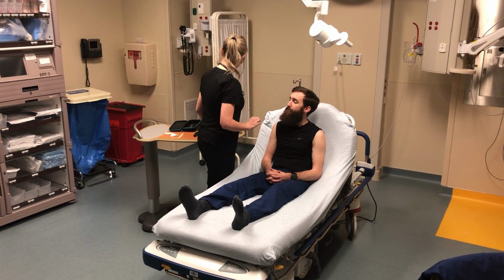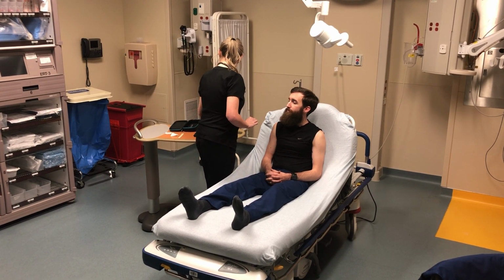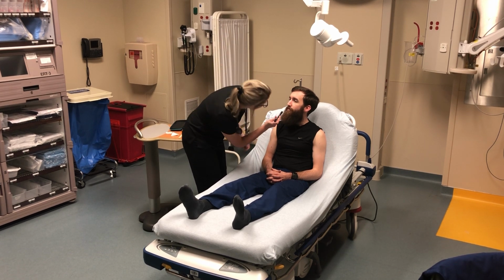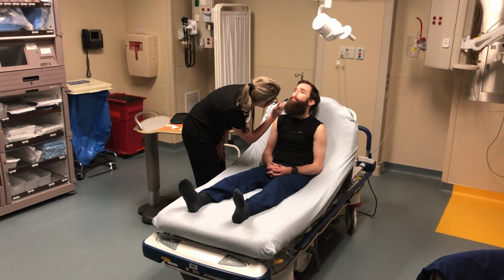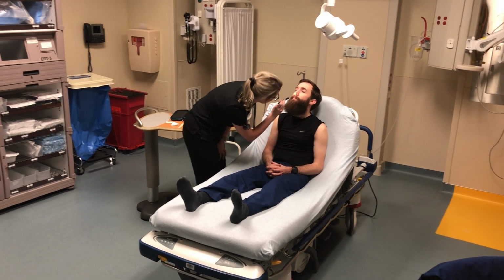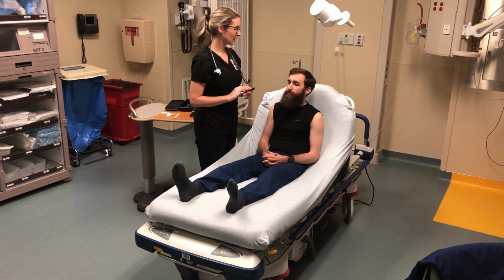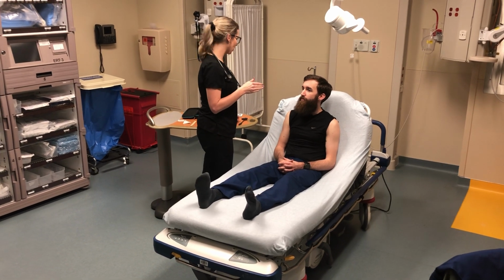All right, so now we will inspect the nares. So I'm going to look up. The inside of the nares are pink and moist. There are no signs of any drainage, and the septum is symmetric, not deviated.